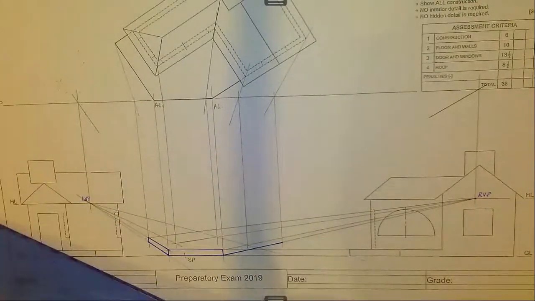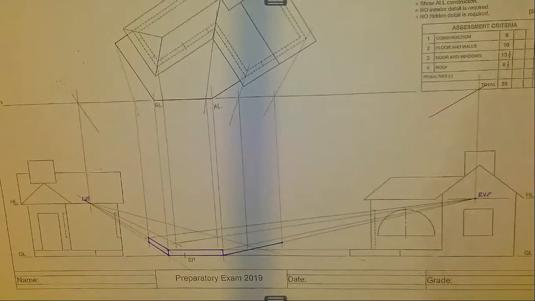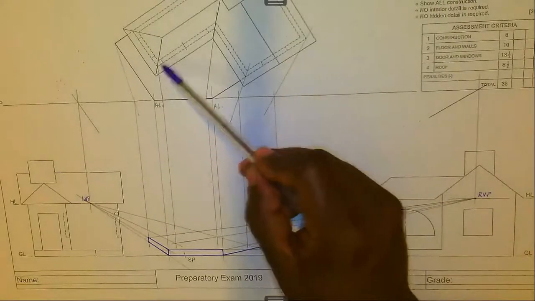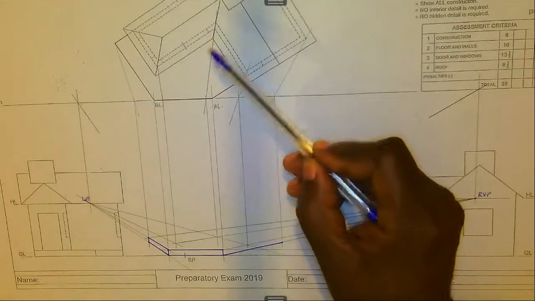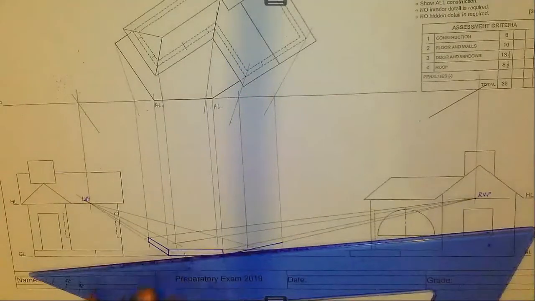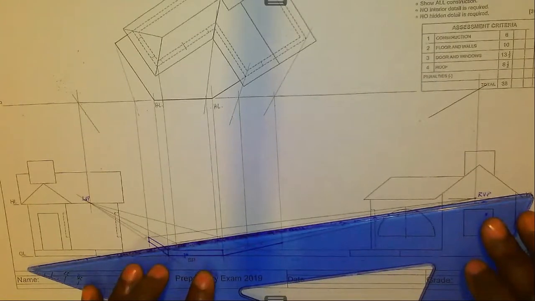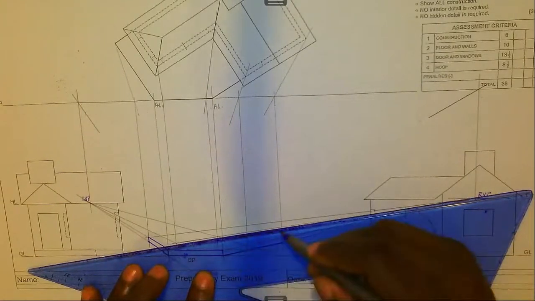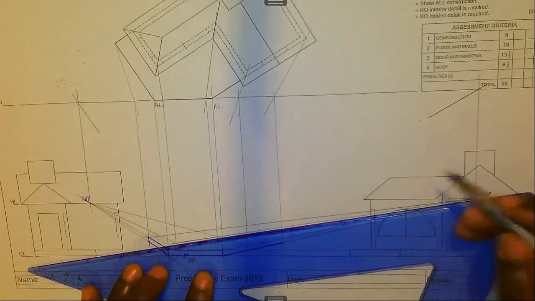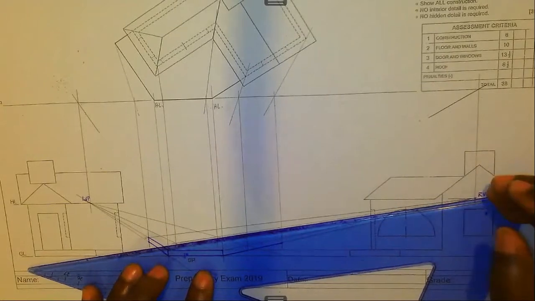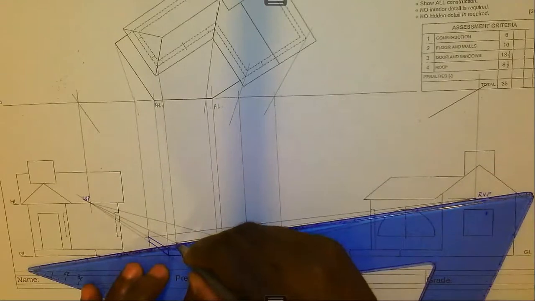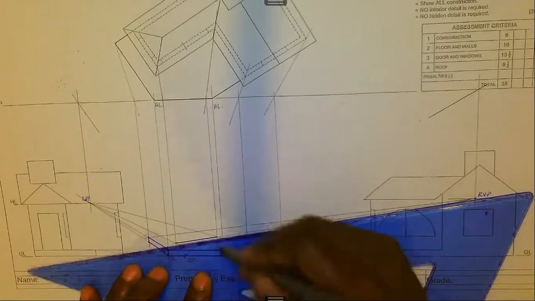Like this. Now, if you check the details from here to there, in terms of the part from here to there, with regards to the walls, it's not touching the lower part, so we can outline this from here to there. Like that.